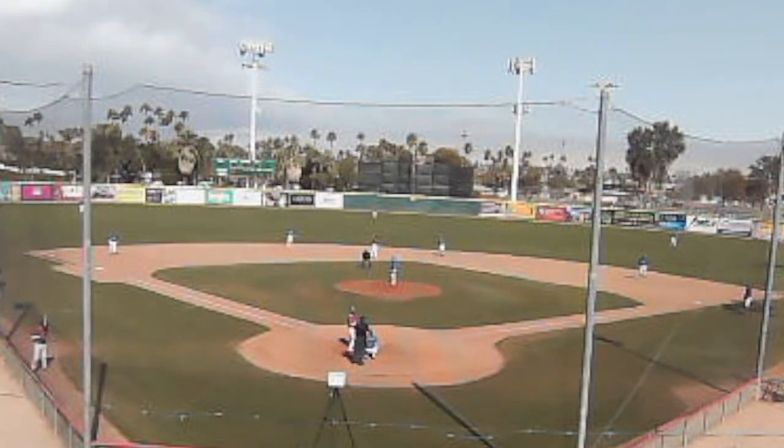Well, Jacob, that's why they call it the hot corner over there at third base. Watch your lips.